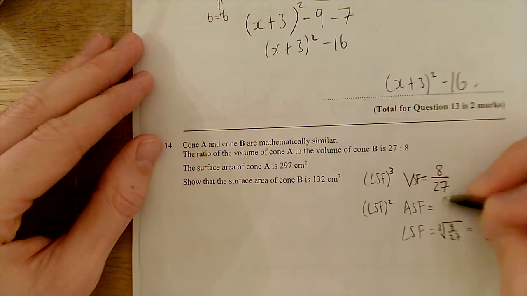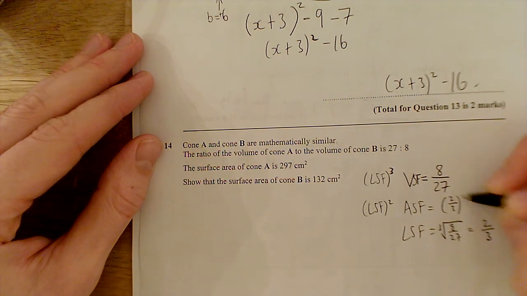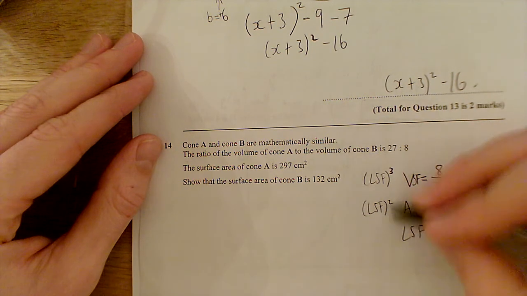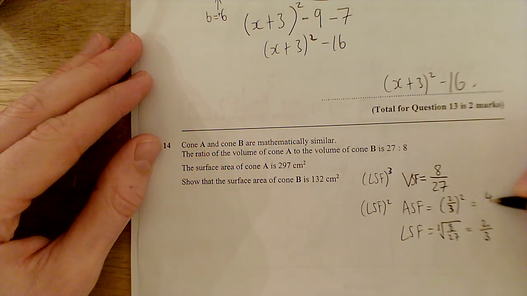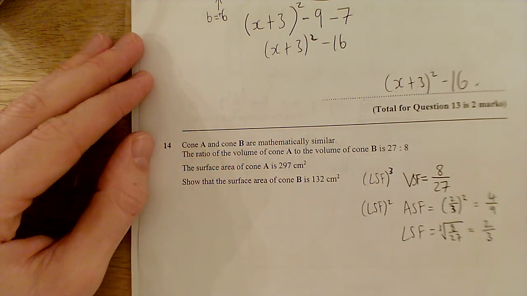So to get the area scale factor now, if I square my length scale factor, which is what I mentioned up here, that gives me an area scale factor of 4 over 9.